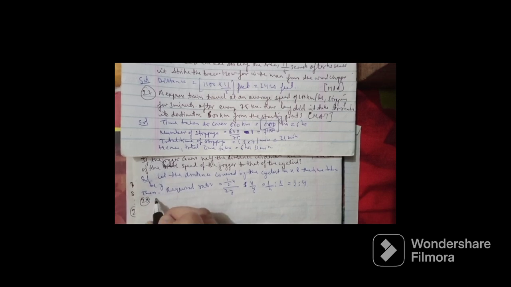In how many hours will it cover 345 kilometers? That has been asked in the bank question paper. Options were 2 1/4 hours, 4 hours 5 minutes, 4 1/2 hours, cannot be determined, and none of these. So we go for the same.